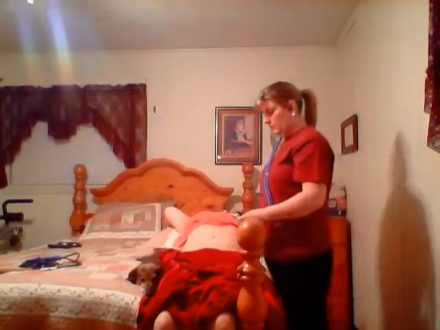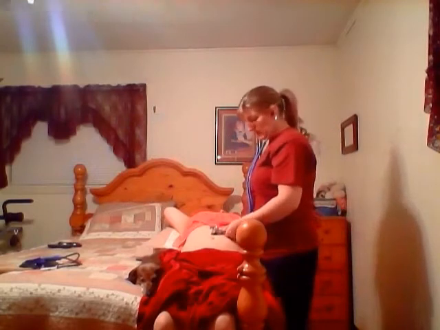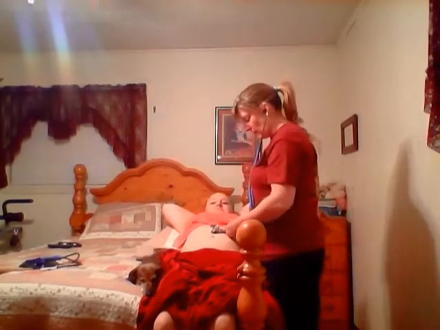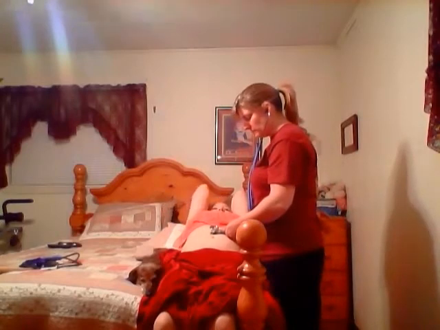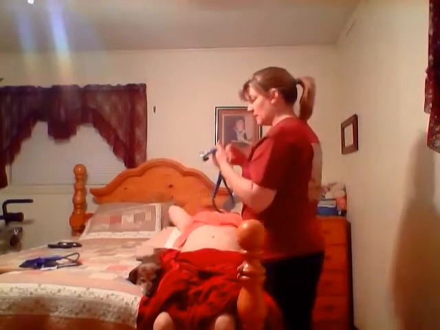You can also listen, we listen for the bruit in the carotid. You can listen for a bruit in the abdominal aorta. Sounds normal, no bruit noted.